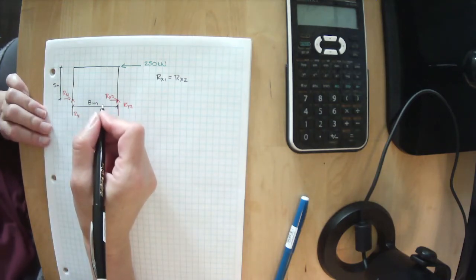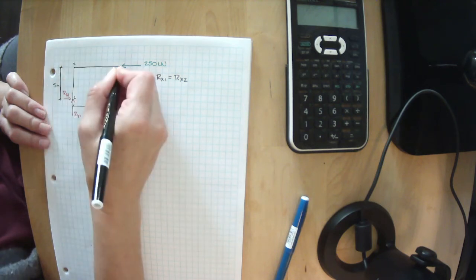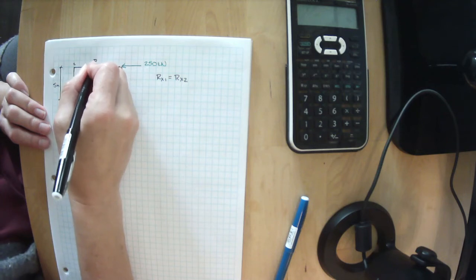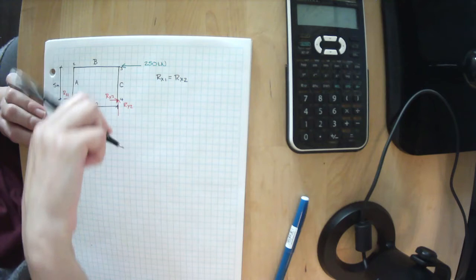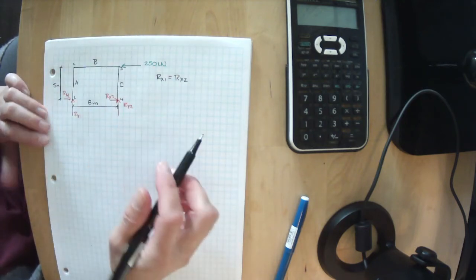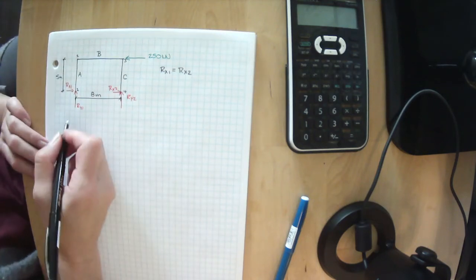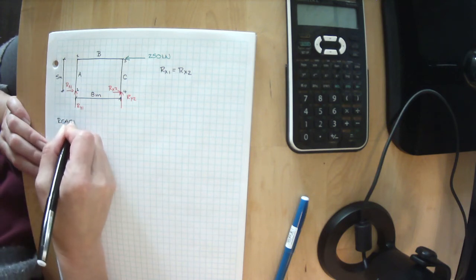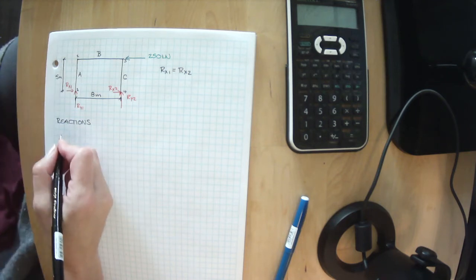Let's do my little trick where I number things and label them. So we're going to call that node 1, 2, 3, 4, and this is member A, member B, and member C. So I'm going to go around the system. First, I'm going to solve for the reactions, and then I'm going to go around the system and find the internal loads everywhere in this moment frame. So reactions.